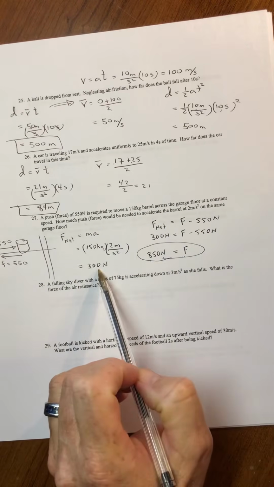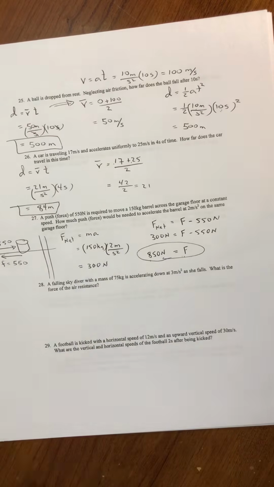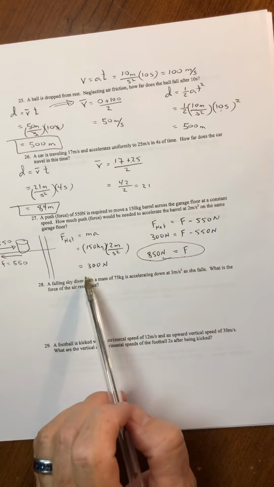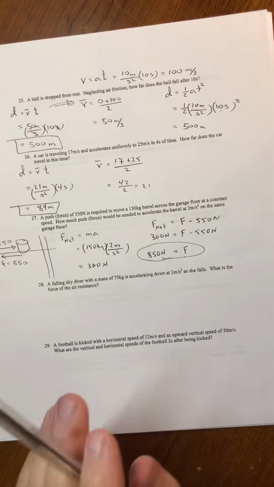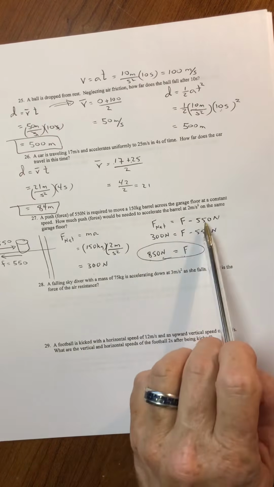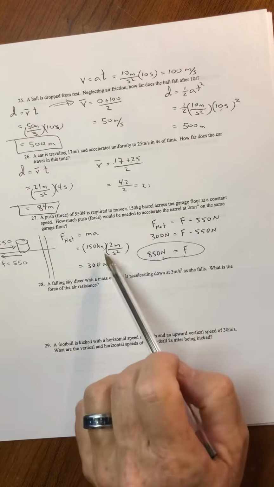And 300 divided by 150 gives me an acceleration of 2. So I'll say it again, be real careful. Don't stop here. This is the net force. It's not the force you would be pushing. It's not an individual force. The two individual forces, the force you push and the friction, give you that 300, that net force.